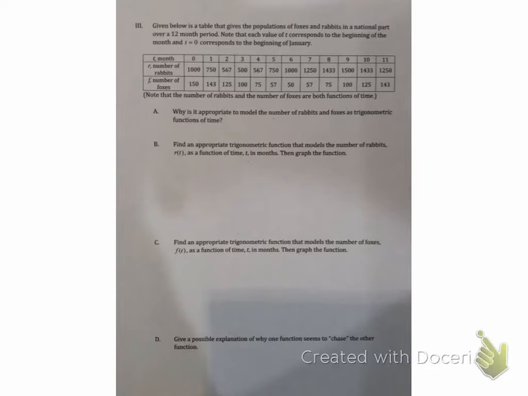Note that each value of t corresponds to the beginning of the month and t equals 0 corresponds to the beginning of January. Alright, so let's just take a look here at our data. So we are going to be talking about rabbits and foxes and their population within this national park. So right now let's focus in right here on the rabbits. So take a look at the data.